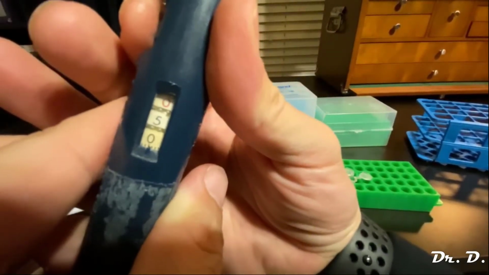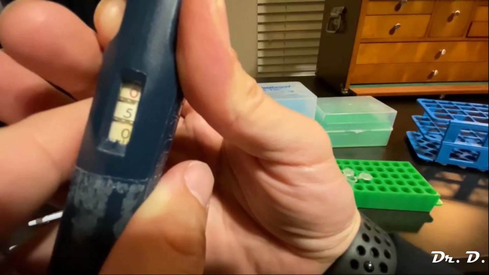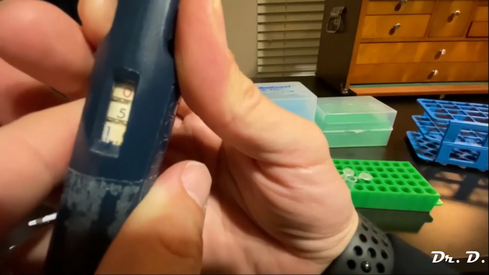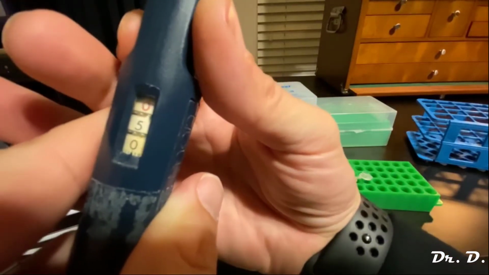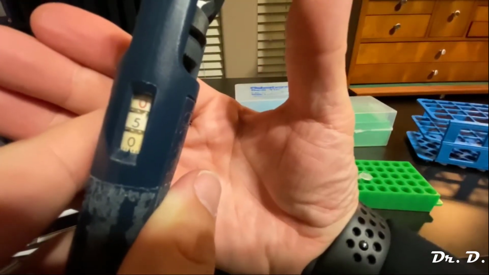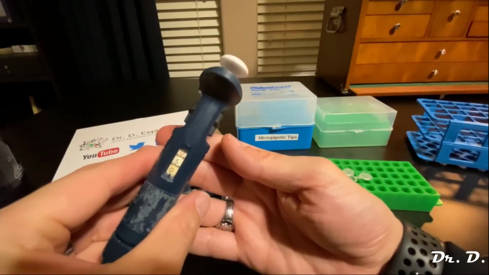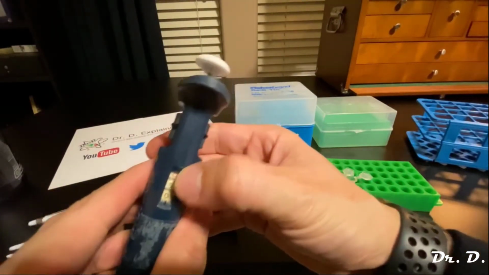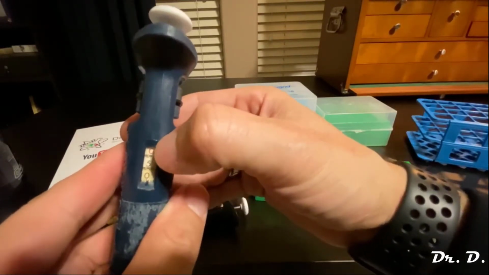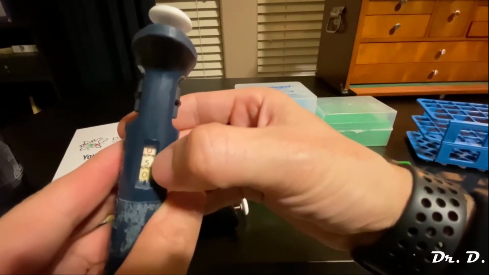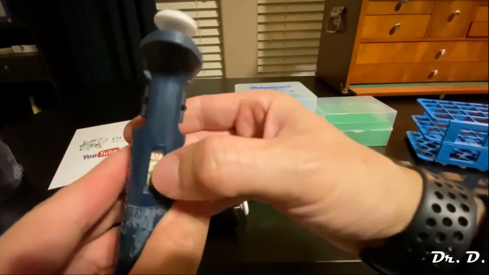So this would be 500, 502, 504, 506, 508, and 510. Okay, but I said I want 500. So now it's set for aliquoting 500 microliters. Now remember, what's the lowest I could set this to and still be accurate? That's right, 010, which would correspond to 100 microliters. I cannot go any lower than that.